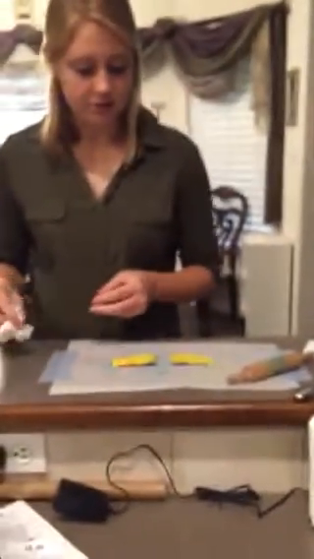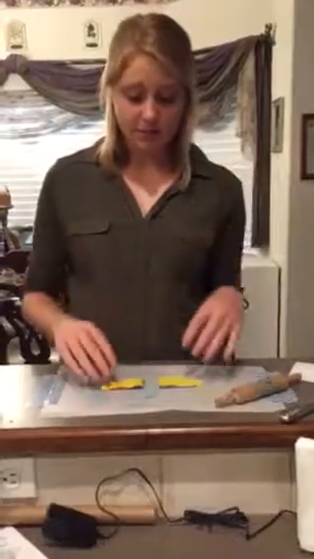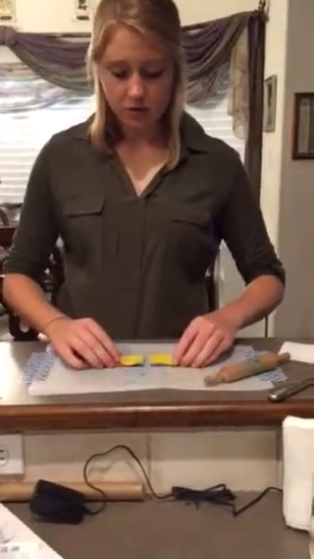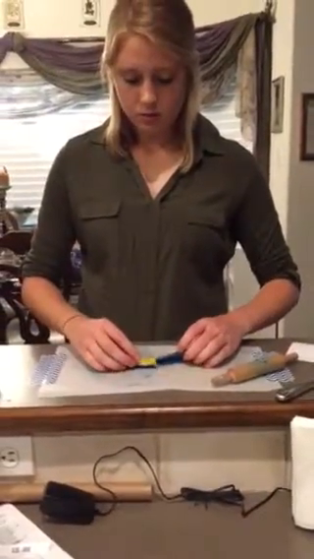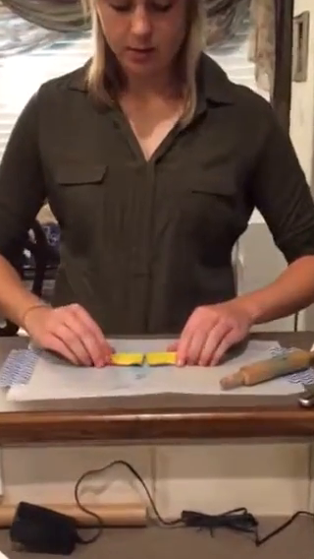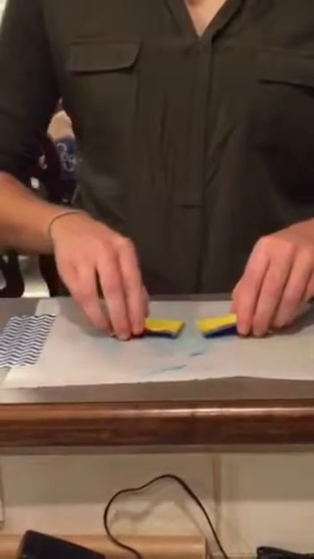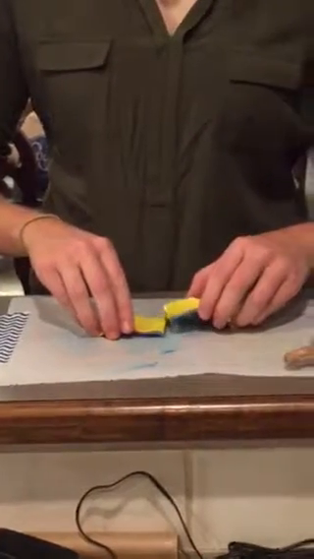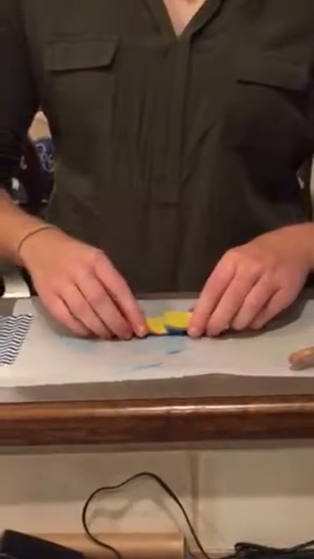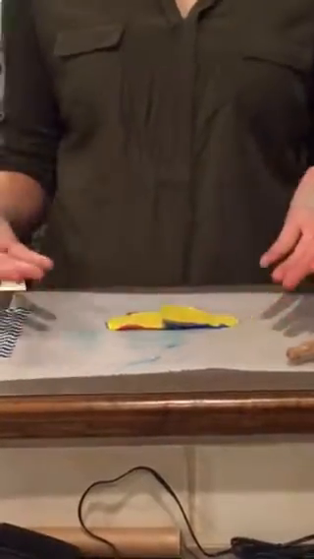So fault block mountains are whenever the two plates of the crust move together, and when one slides on top of the other one, that is a fault block mountain.